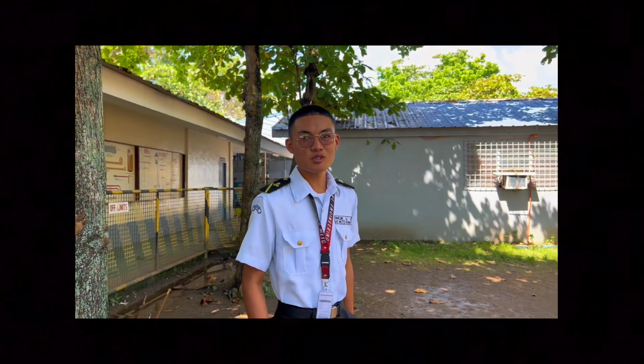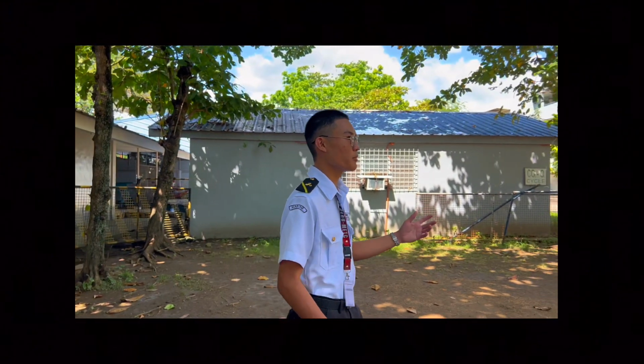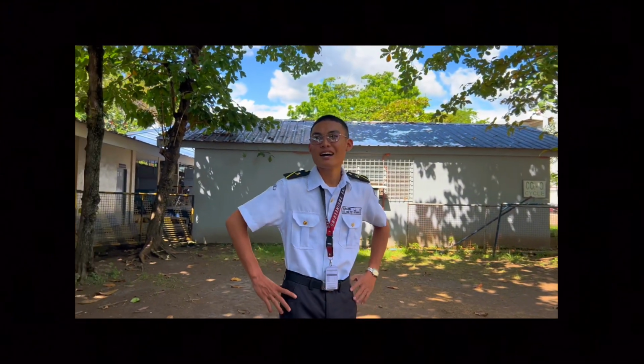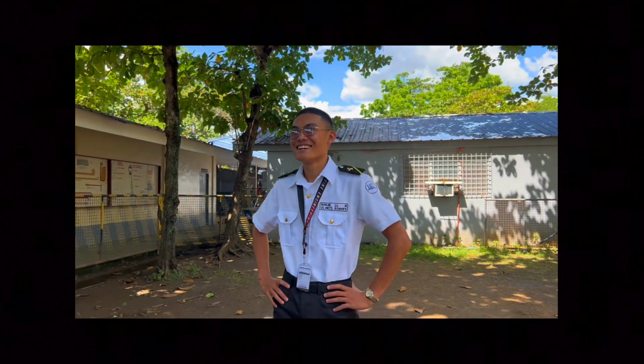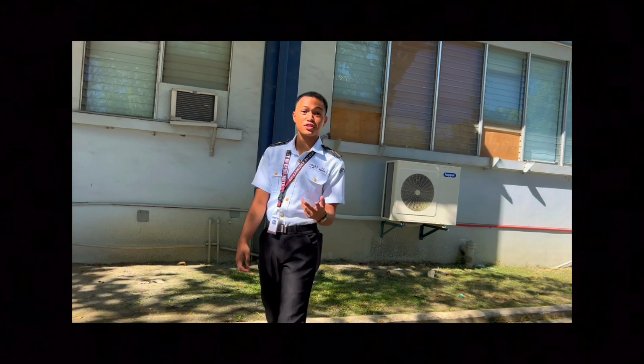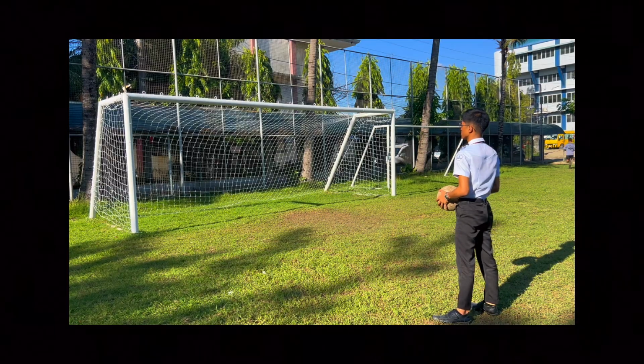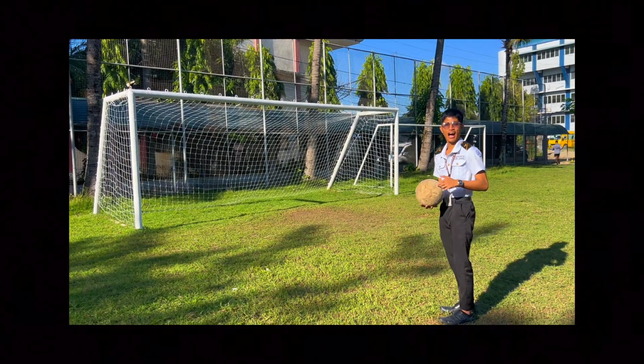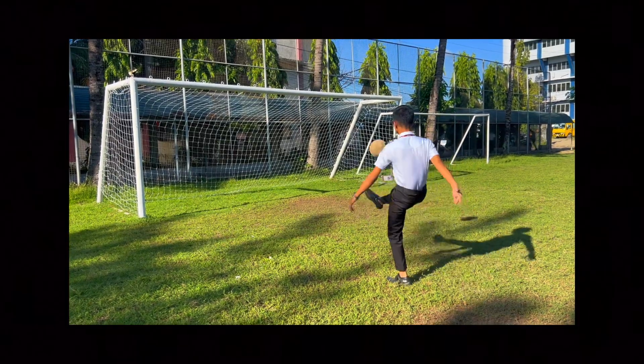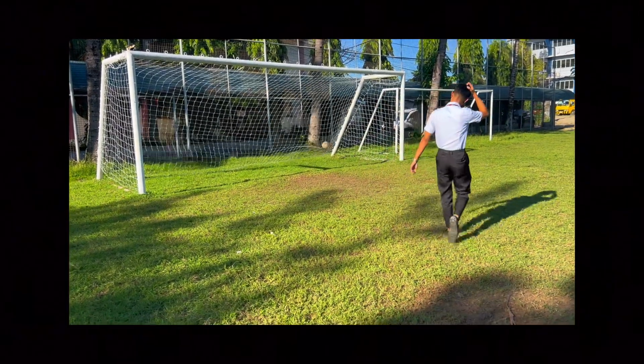The enigmatic depth of quantum mechanics to the awe-inspiring. Measurements and conversion of units. For example, I will kick this ball.